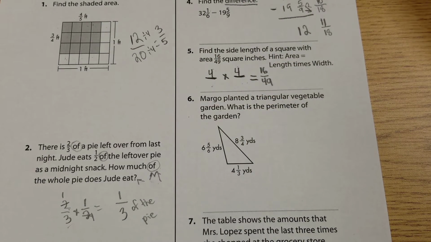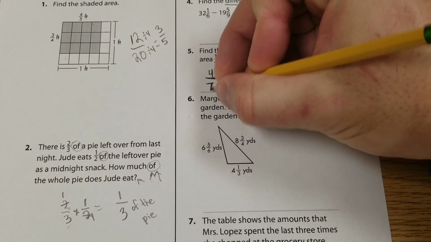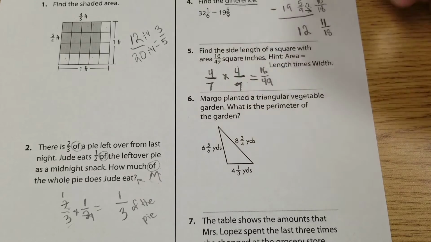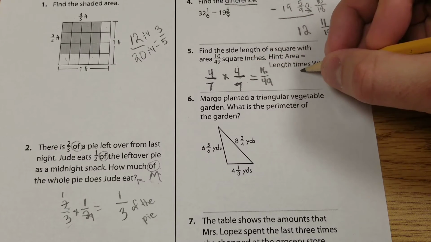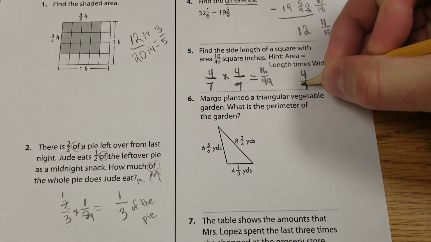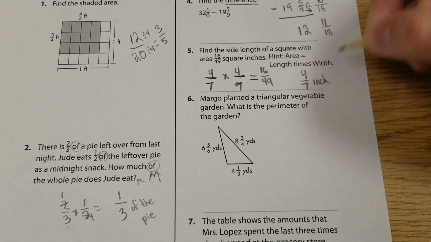They have to be the same. What number do we take times itself to get to 49? It's 7 times 7 is 49. So the answer is, find the side length. Well, these are two of the lengths. One of them is just 4/7 of an inch. That's the answer.